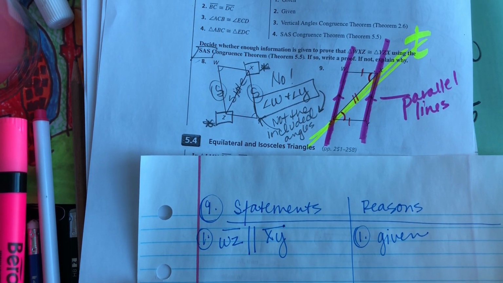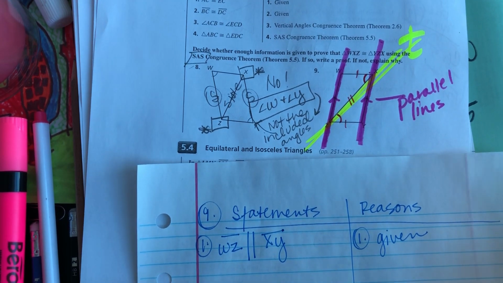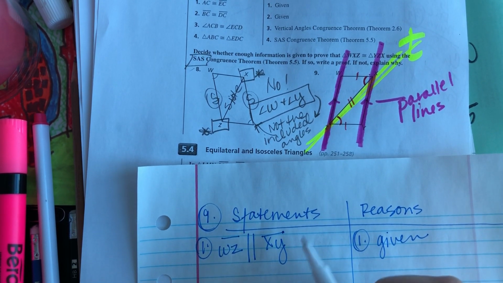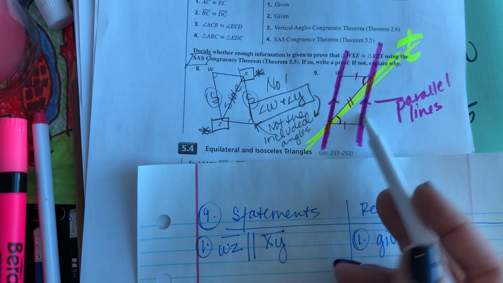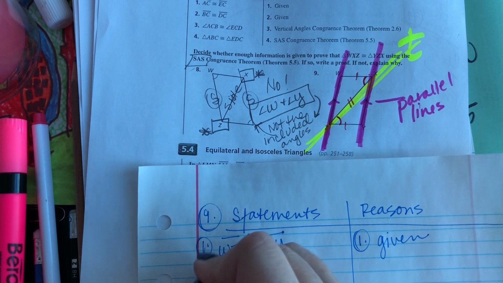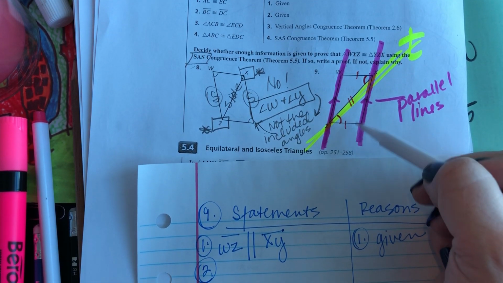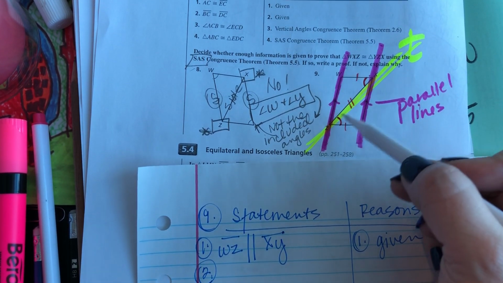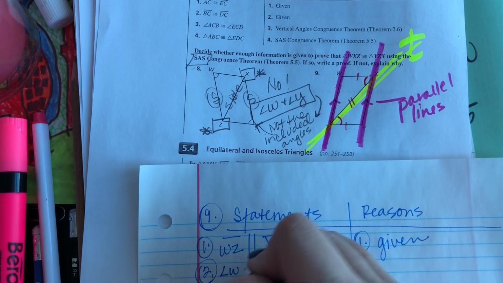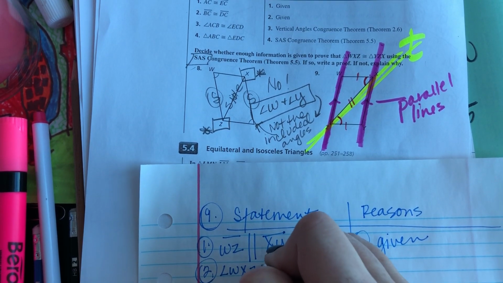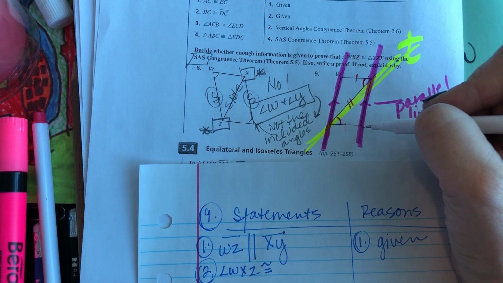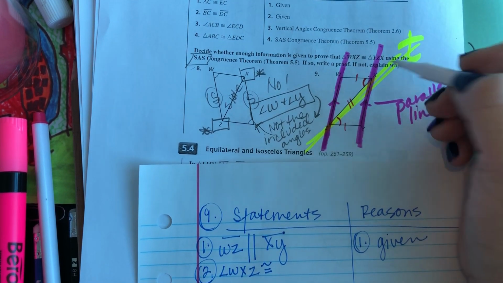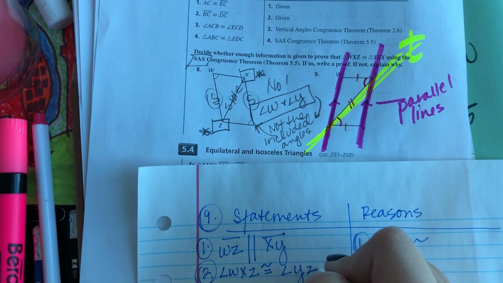That was the first thing I tackled. Those things were marked parallel lines. I drew them in, I cut the transversal, and I came up with my angles: angle WXZ is congruent to angle YZX.